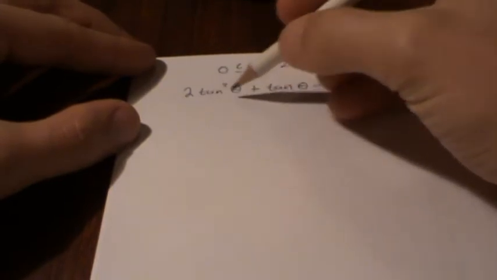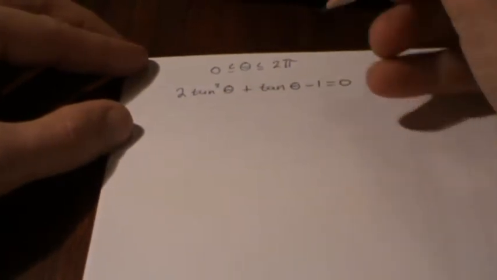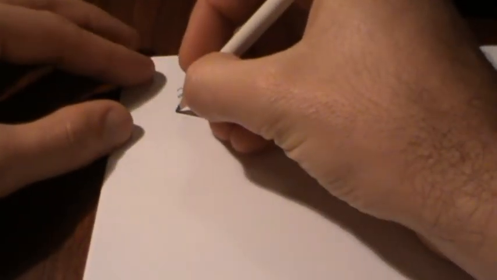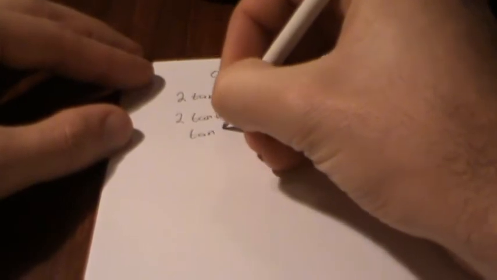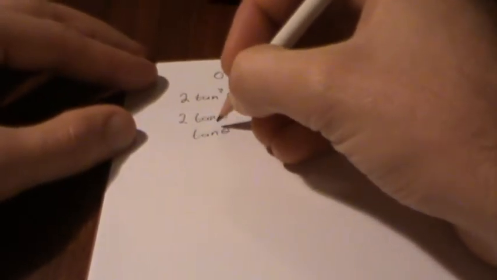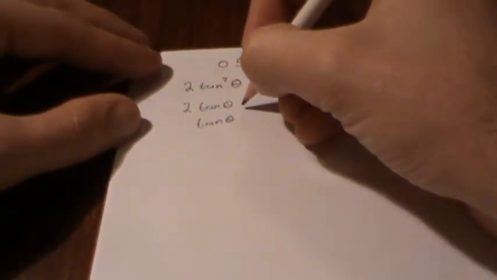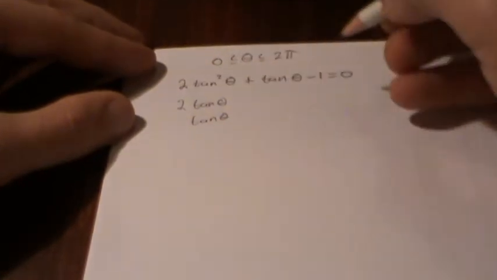And so, how do I solve this guy over here? There's a couple of ways of doing it. We can realize that this is factorable using the x method of factoring. I've got 2 here, things that I can multiply, tangent and 2 tangent, to get 2 tangent squared.